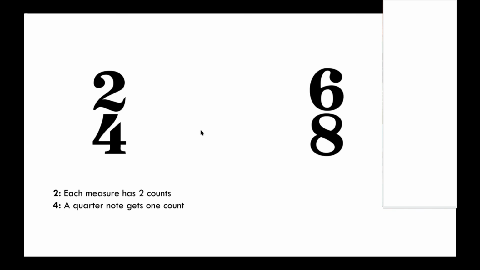Okay, so for the next one, 6, 8. Alvin, you have your hand up. So 6 does not necessarily mean 6 quarter notes. It means 6 beats, and the 8 means an 8th note is worth 1 beat. Yeah, it's a really great explanation. So each measure has 6 counts, and an 8th note gets 1 count. Okay, so just to clear things up, a quarter note doesn't always get 1 beat. It really depends on the bottom number. So if the bottom number is a 4, then it's a quarter note. But if the bottom number is a 2 or 8, it's not a quarter note.